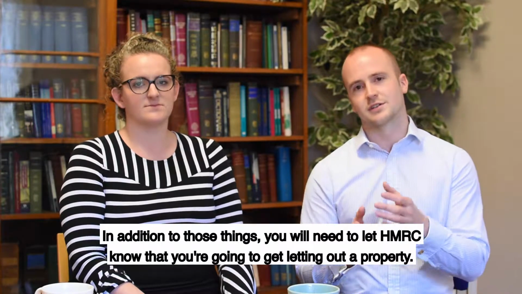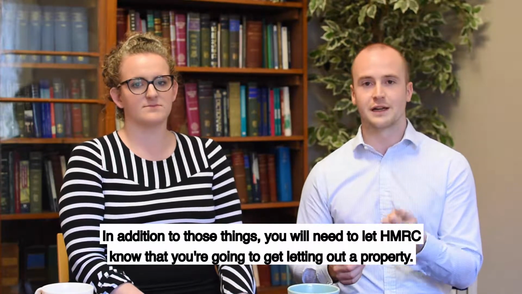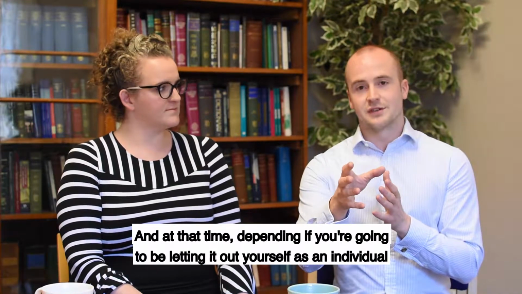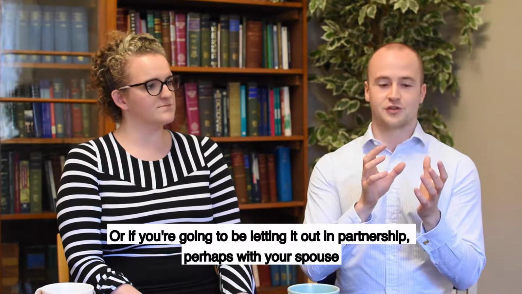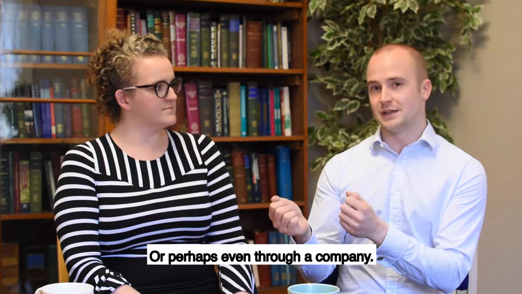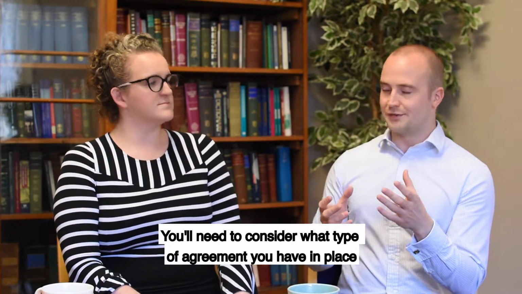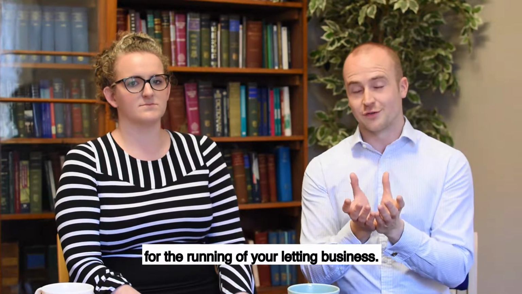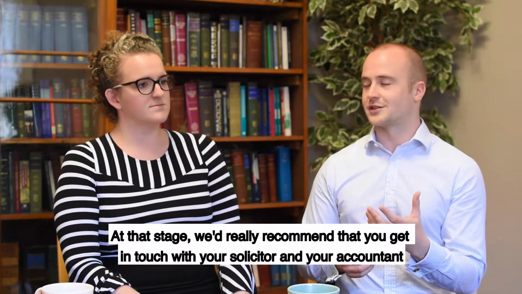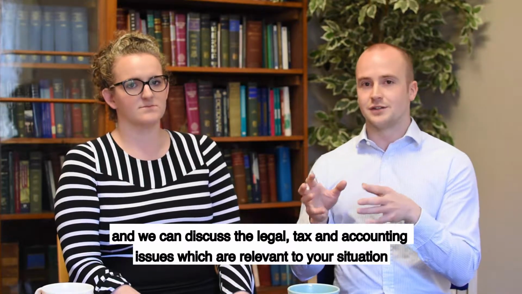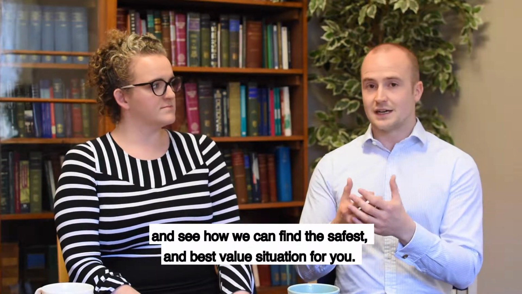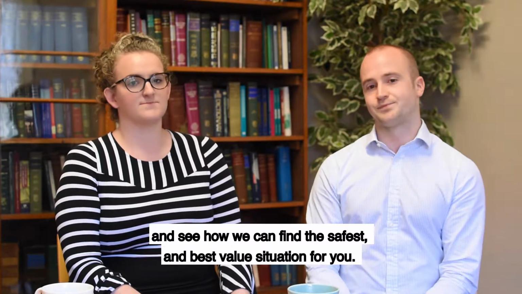In addition to those things, you will need to let HMRC know that you're going to be letting out a property. And at that time, depending if you're going to be letting out yourself as an individual, or if you're going to be letting it out in partnership perhaps with your spouse, or even an unrelated individual, or perhaps even through a company, you'll need to consider what type of agreement you have in place for the running of your letting business. At that stage, we'd really recommend that you get in touch with your solicitor and your accountant, and you can discuss the legal, tax and accounting issues that are relevant to your situation, and see how we can find the safest and the best value situation for you.